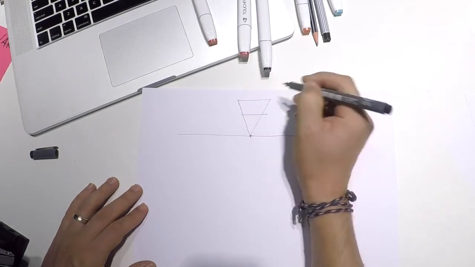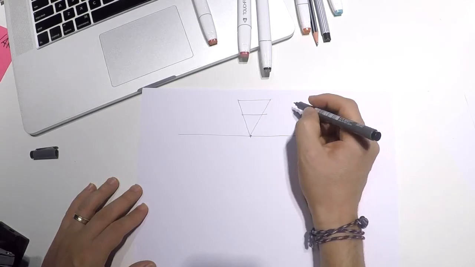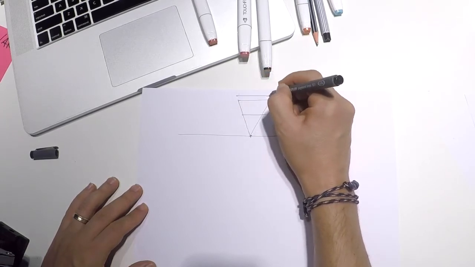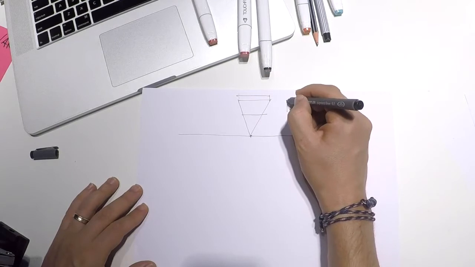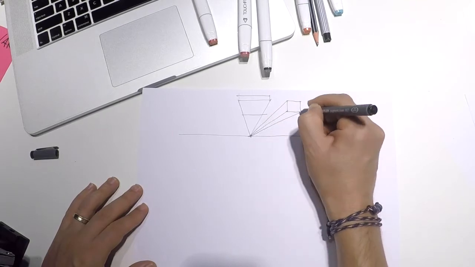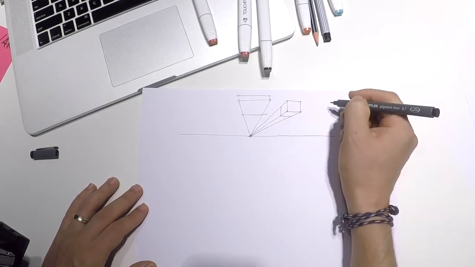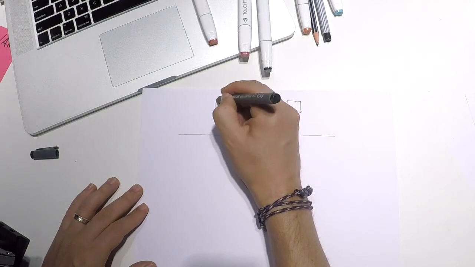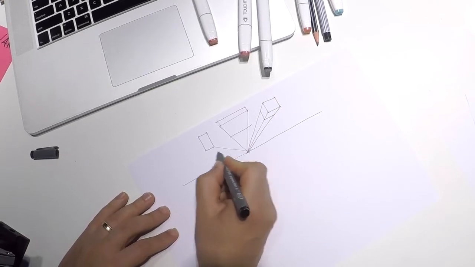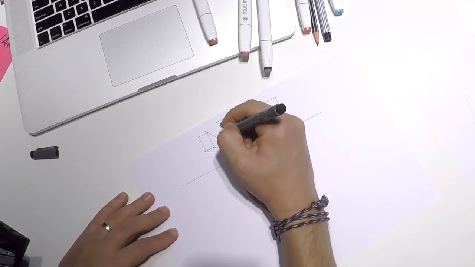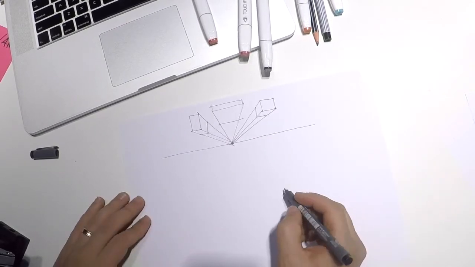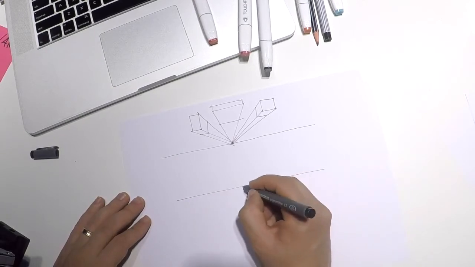So what is 1 point perspective? 1 point perspective has one vanishing point, and just to remind you, the vanishing point is a point where the parallel lines appear to converge, and the number and placement of vanishing points depends on the type of perspective, such as 1 point perspective, 2 point perspective, 3 point perspective, or multi-point perspective. So here I just placed 3 boxes, 3 shapes above the horizontal line.